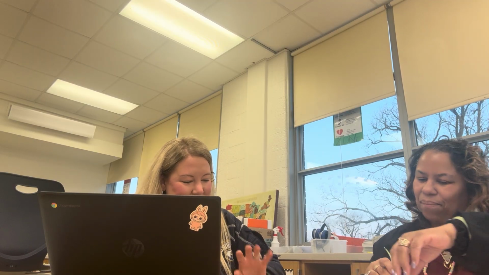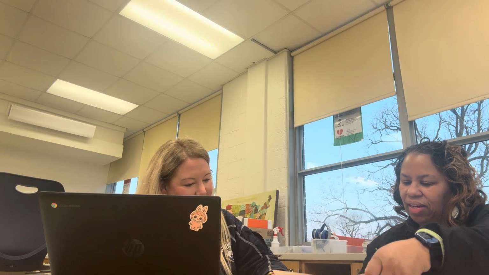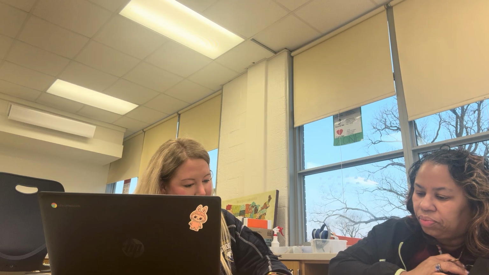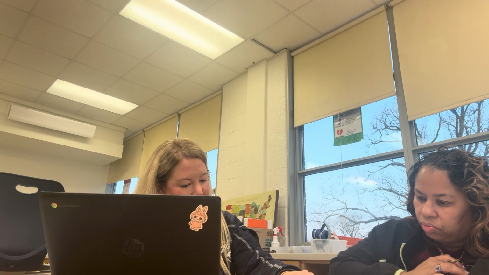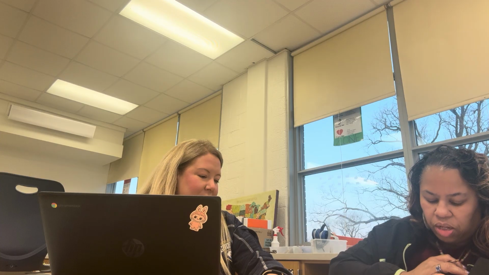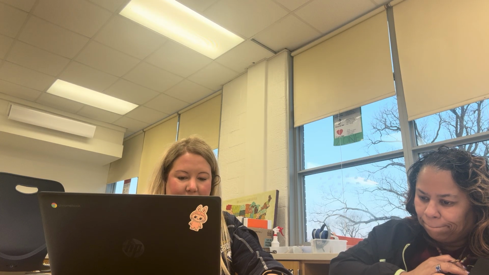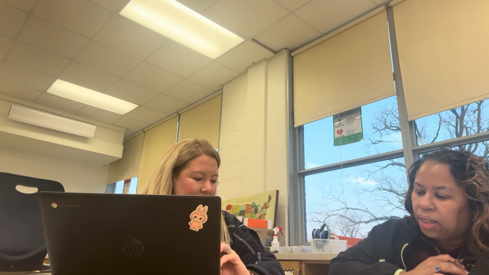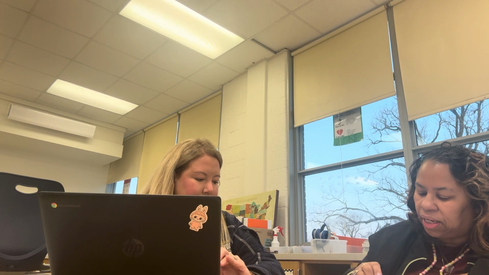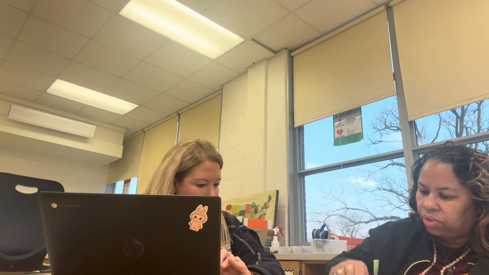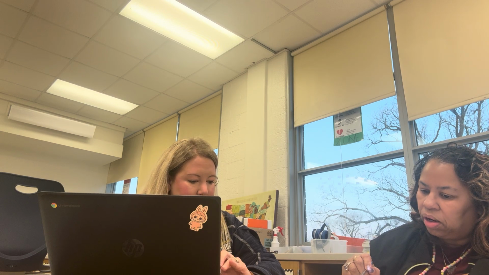So, looking at the standard again, find the areas and perimeters of triangles and parallelograms, and find the area of rectangles and decompose shapes to relate their areas to the area of rectangles. Does this assessment cover the entire standard? Yes, I believe it does. Well, let's see. Yes, because they had to find the area, they had to find the perimeter, so that covers that, of triangles and parallelograms. I don't think that they did rectangles.